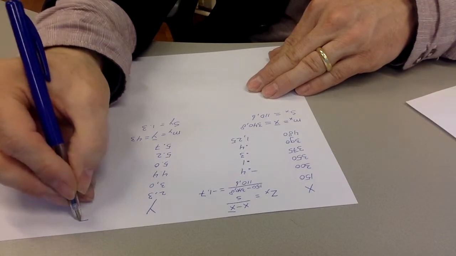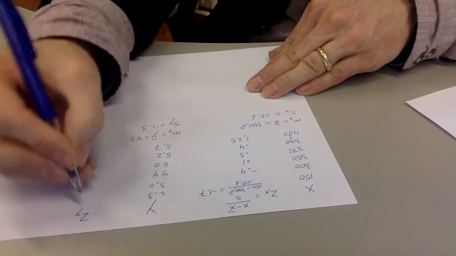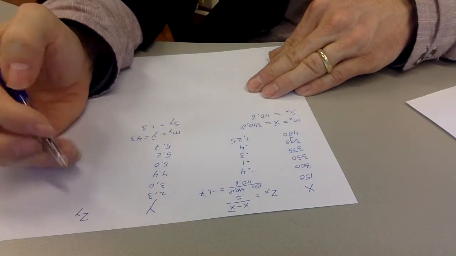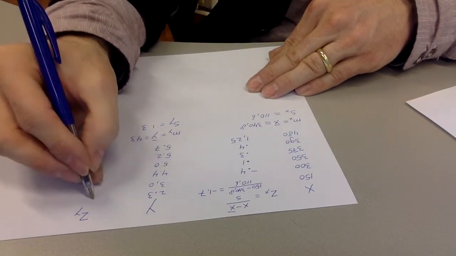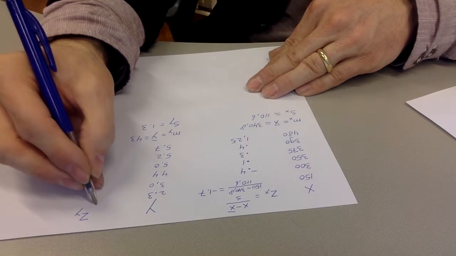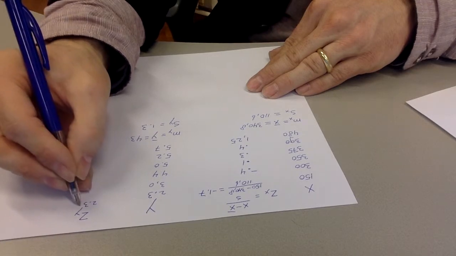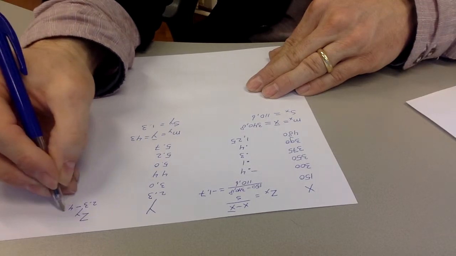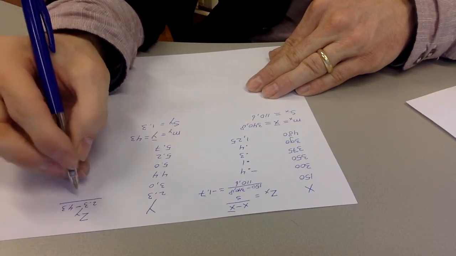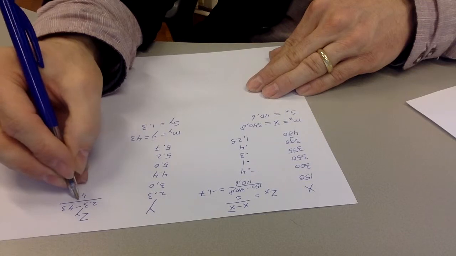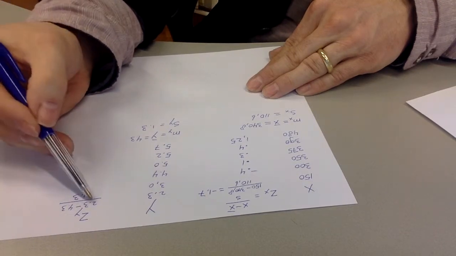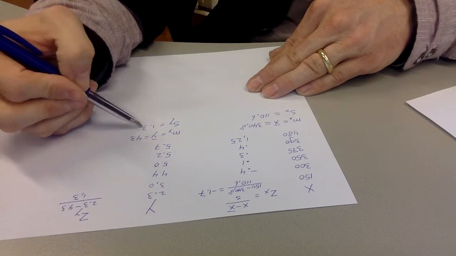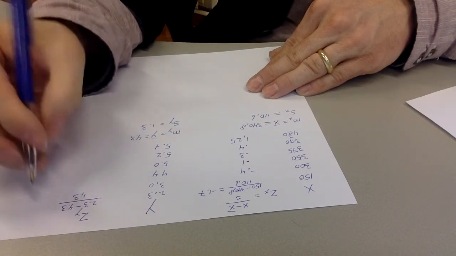We now calculate the z-scores of y, similar to what we did in variable x. Thus, 2.3 minus 4.3 divided by 1.3, score minus mean divided by standard deviation.